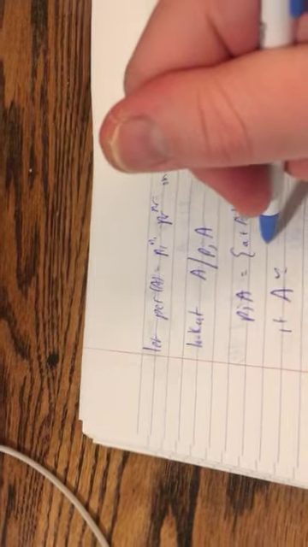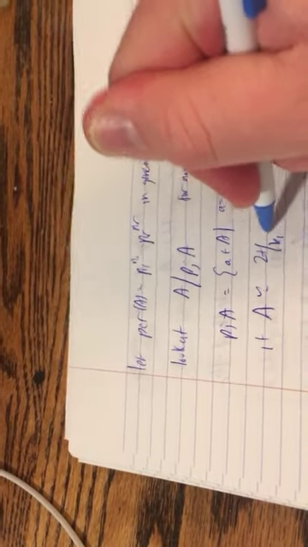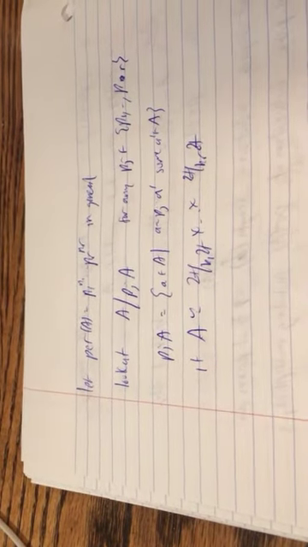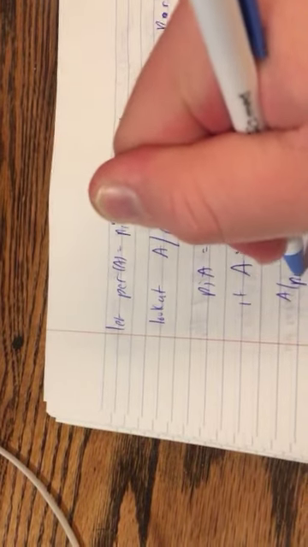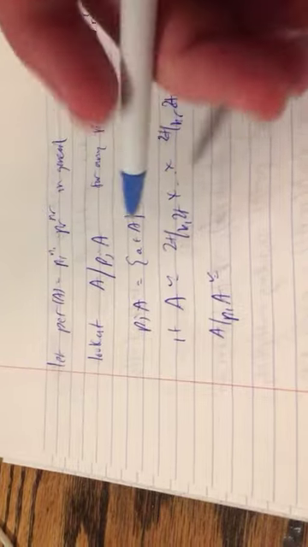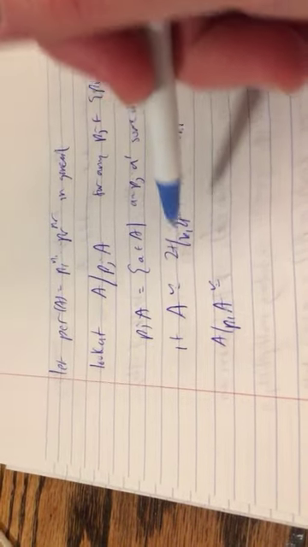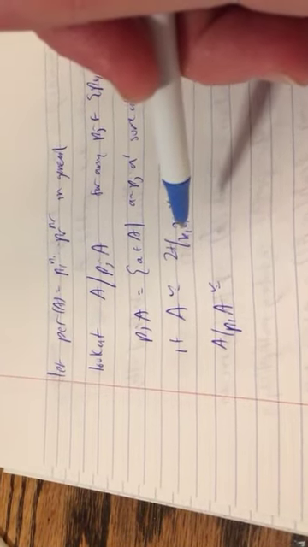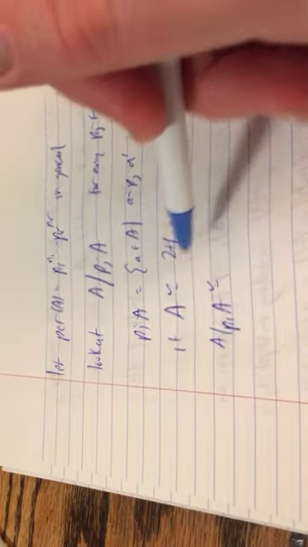So if A is isomorphic to Z mod B1Z plus through Z mod BRZ, then A mod P1A is isomorphic to this mod P1 times this.